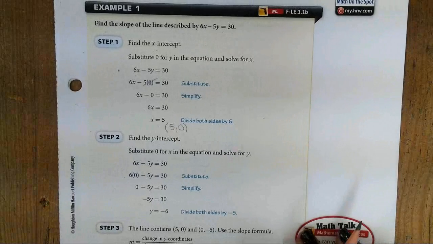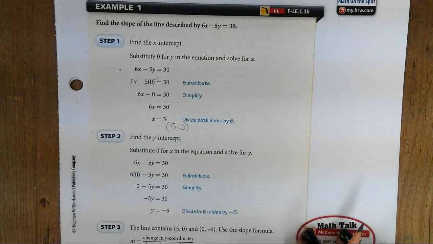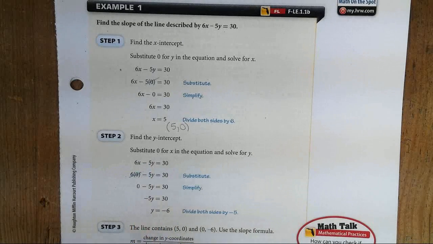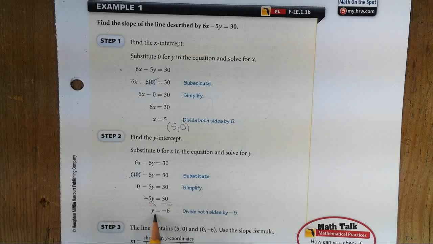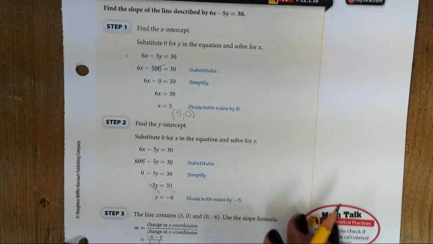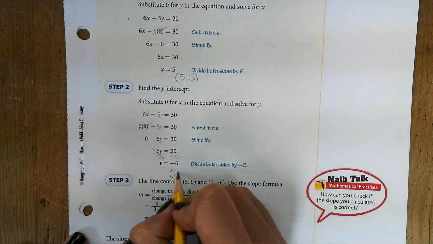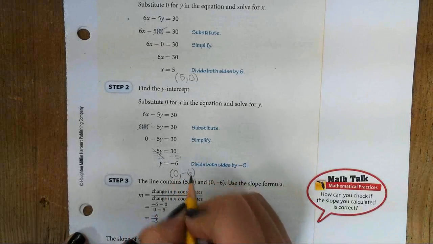Then you can go ahead and find your y-intercept by doing the same thing but substituting 0 for x. So if you substitute 0 for x, that cancels out. You're left with negative 5y equals 30. If you divide both sides by negative 5, you're left with y equals negative 6. Okay, and if you have y equals negative 6, your ordered pair is going to be 0, negative 6.